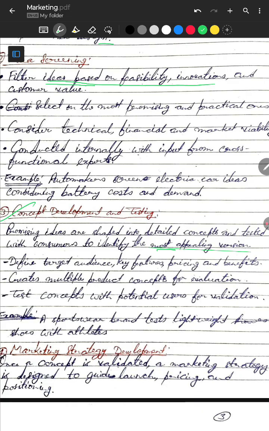Those should be tested here. In the third stage, we have to develop the concept and then test it. For that purpose we have to define the target audience, key features, pricing, and benefits. We have to decide the target audience, meaning who is going to buy the product.